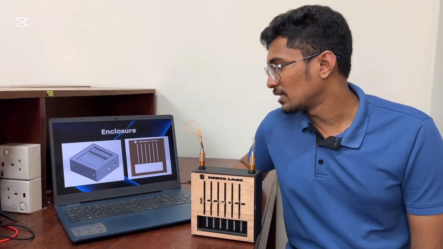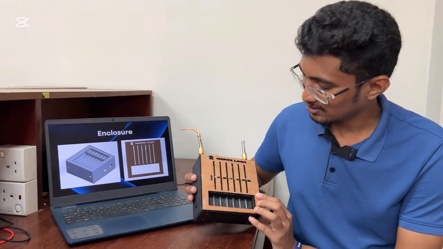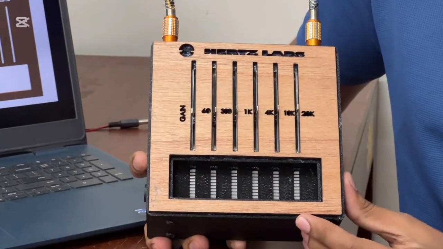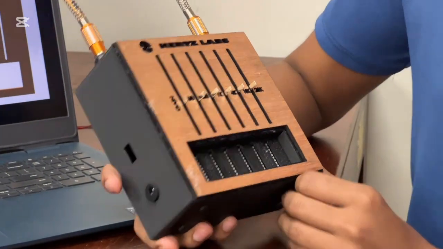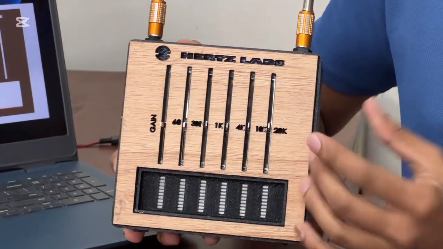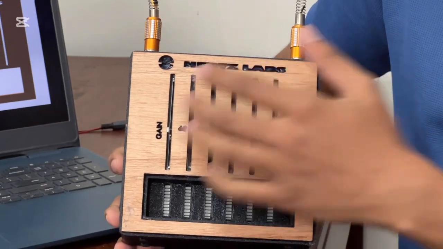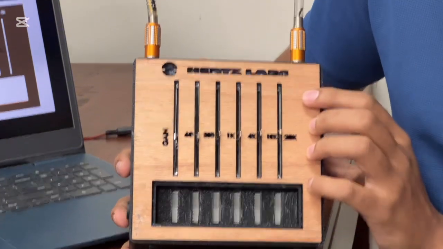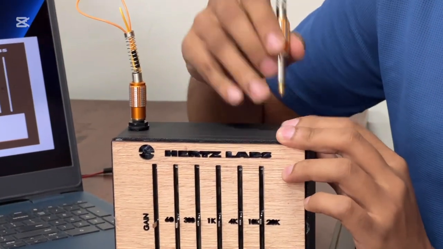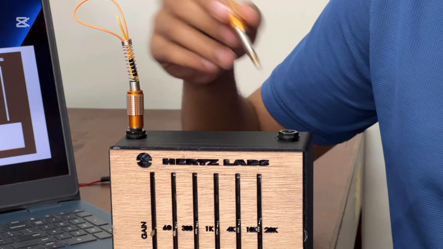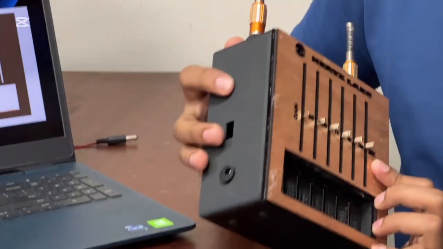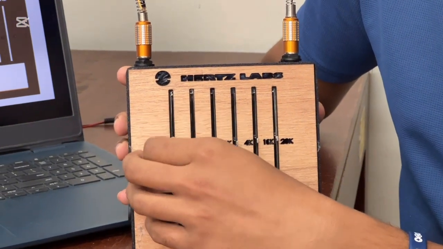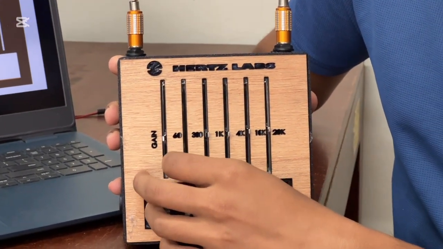Regarding the enclosure design, we have tried to make this look minimalistic, and it also gives a bit of a 60s vibe with this wooden outer frame, the audio level indicators and the jacks. We have used standard jacks for the audio input and output, the power supply port is here, and we can control the overall gain of these filters.